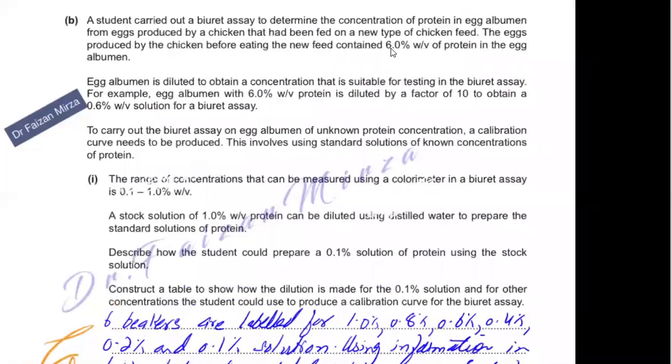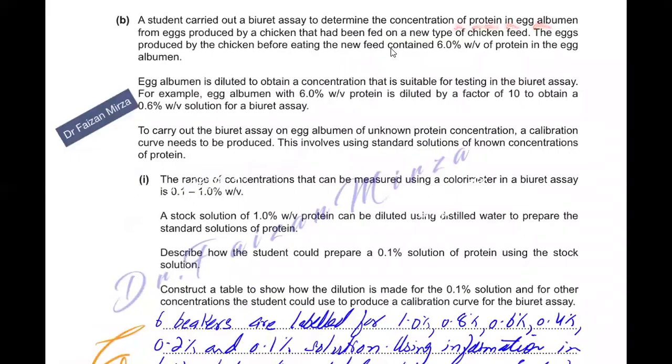A student carried out a biuret assay to determine the concentration of protein in the egg albumin of eggs produced by a chicken that had been fed on a new type of chicken feed. The eggs produced by the chicken before eating the new feed contained 6.0% weight by volume of protein in the egg albumin.